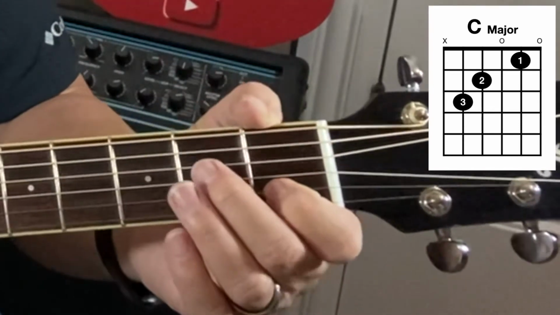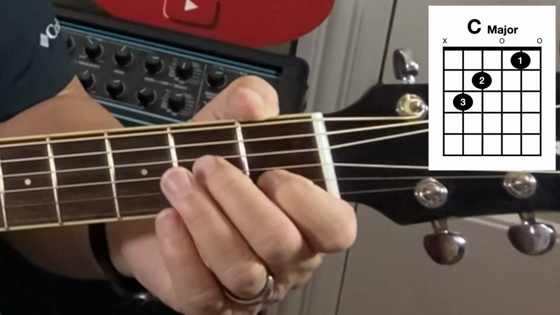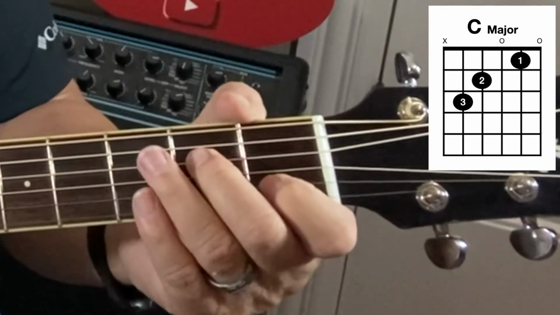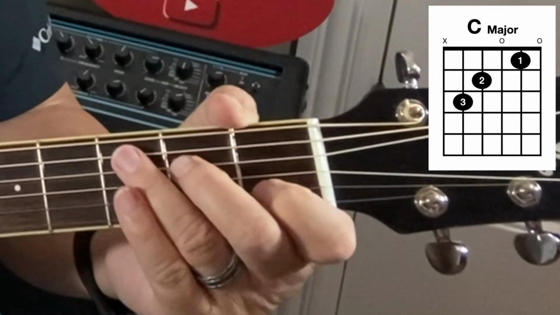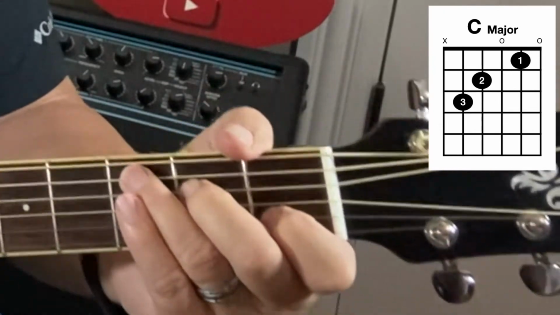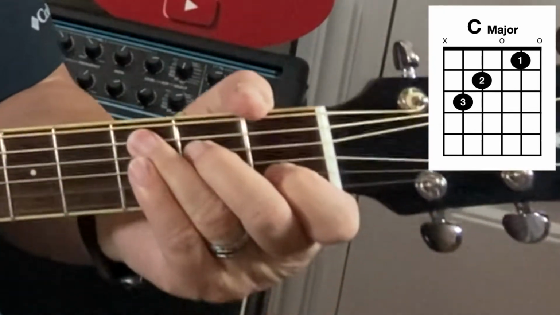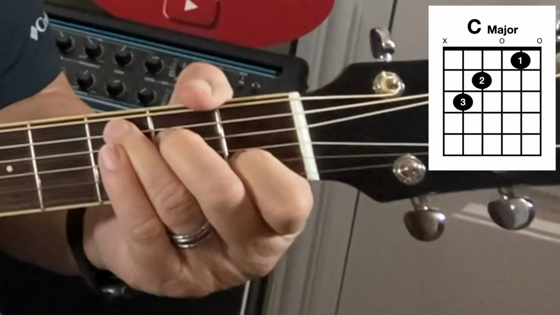Okay, and then the C major chord, finger number 1 on the 2nd string of the 1st fret, skip a string, finger number 2 on the 4th string of the 2nd fret, and then stretch your 3rd finger to the 5th string of the 3rd fret, strum all strings but this top E string, and that makes a C major chord.